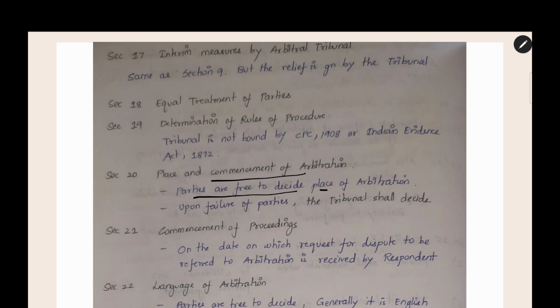Then, the place and commencement of arbitration. Parties are free to decide the place of arbitration. Place in this Act, wherever the word place comes, it means the seat of arbitration. The concept of seat of arbitration is explained in the previous video. The parties can decide the seat of arbitration by themselves. Upon failure of the parties, the tribunal shall decide. If the parties do not decide, then the tribunal will decide.